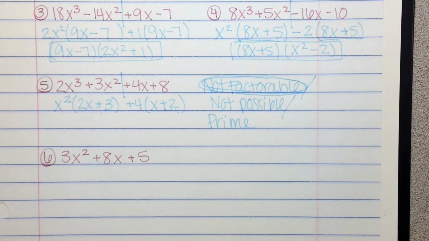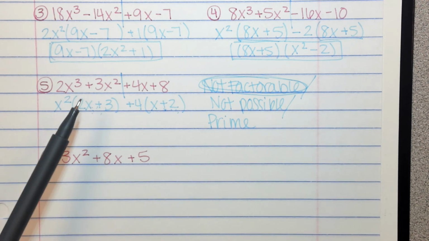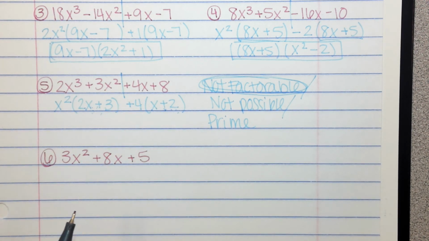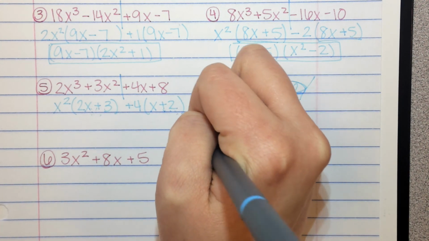Now, our last two examples are a little bit different. You're going to factor this by grouping, but it doesn't look like the other problems. All the other ones have had 4 terms, so we just split it in half. Here, we're only given 3 terms, so we have to turn it into 4. So this is what we're going to do. You're going to make a little star, or a little X, okay?